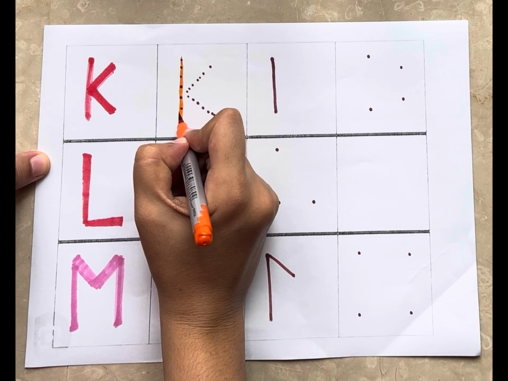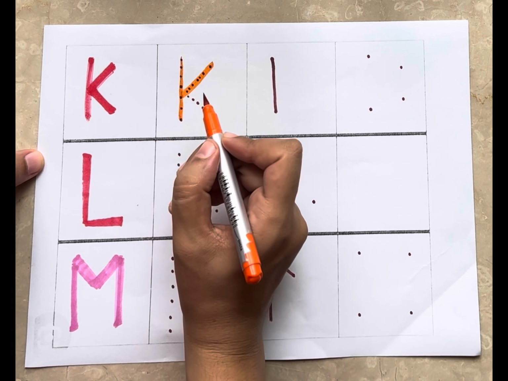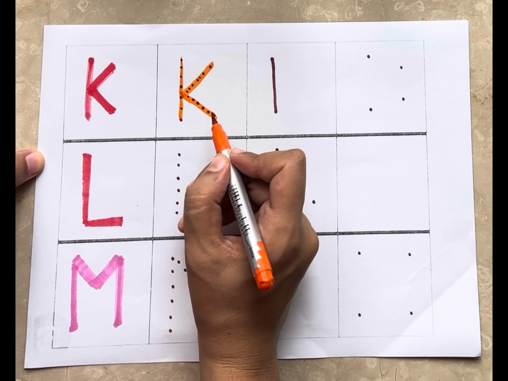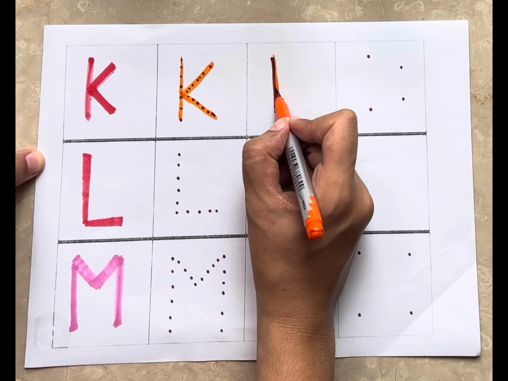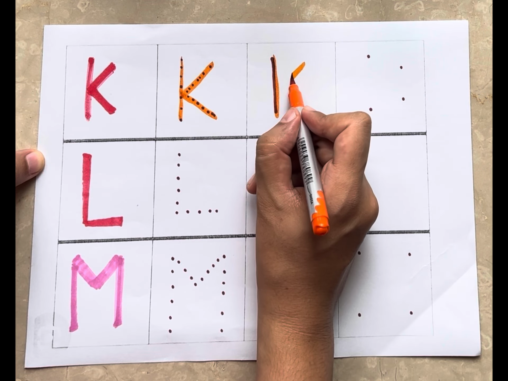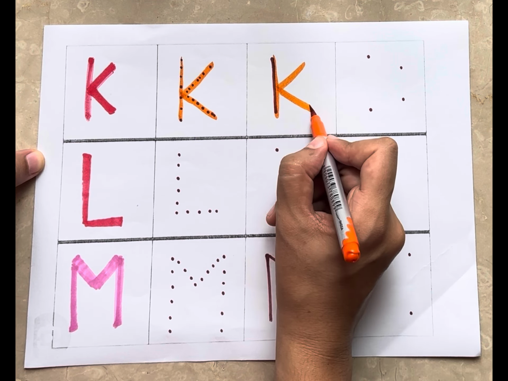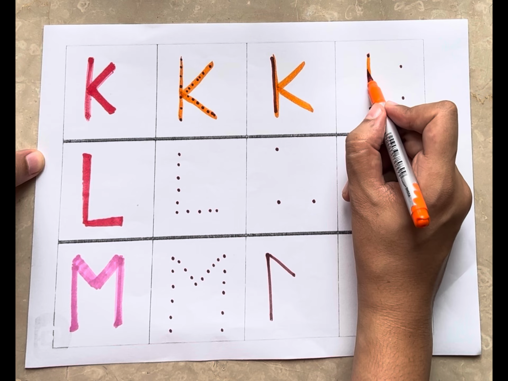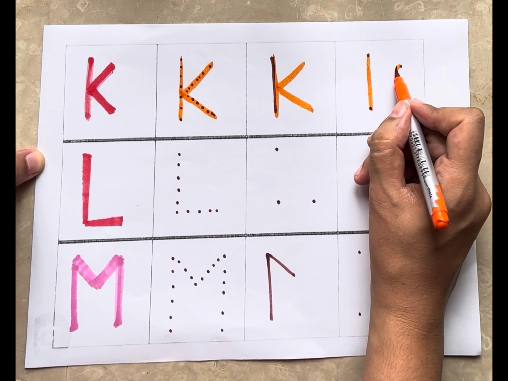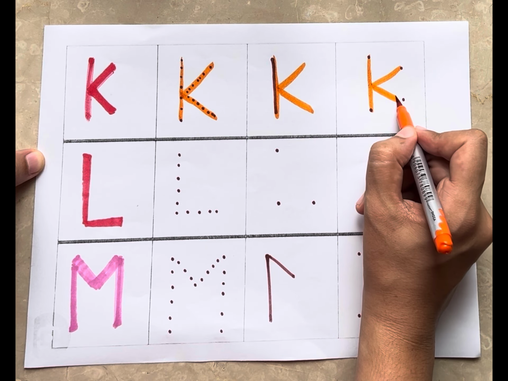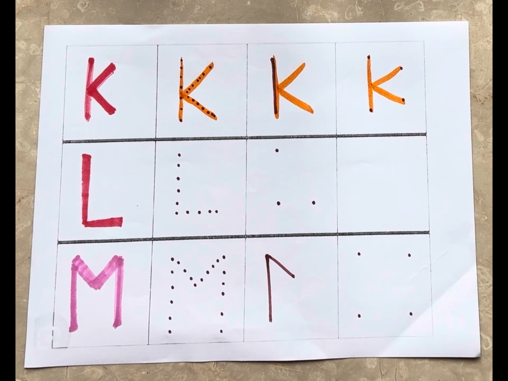K. One sleeping line and two slanting lines. One sleeping line and two slanting lines. Sleeping line. Join the dots and make K.